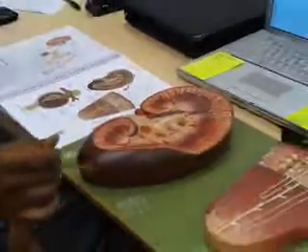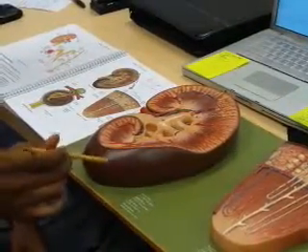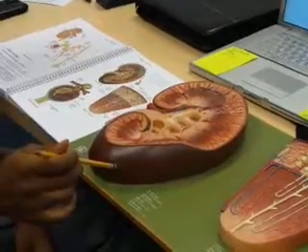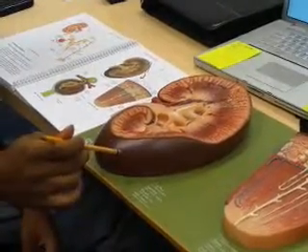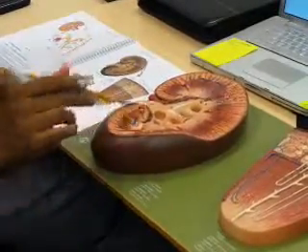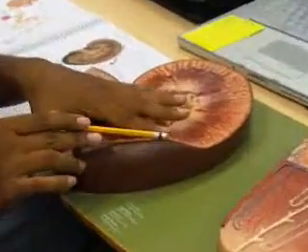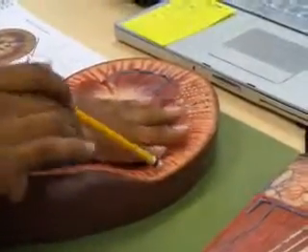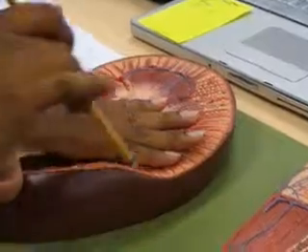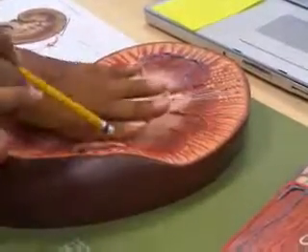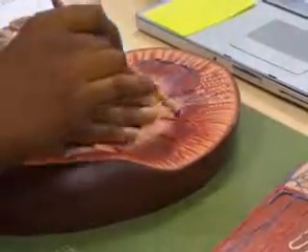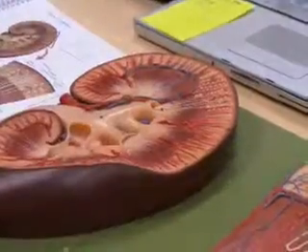Now, the entire body of this, well, this is a kidney, so this outer shell is called the renal capsule. And this area here, above where the medulla is, is called the renal cortex. Renal cortex. This is the medulla. These are all medullas. I think that covers everything.